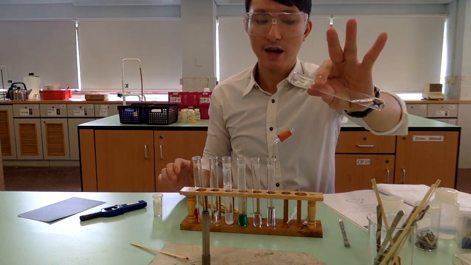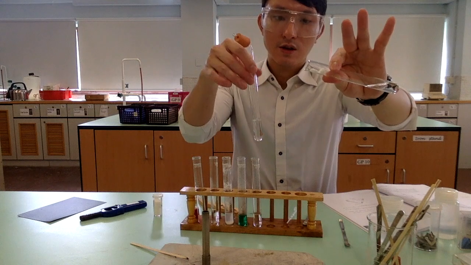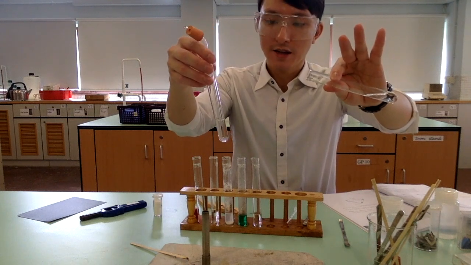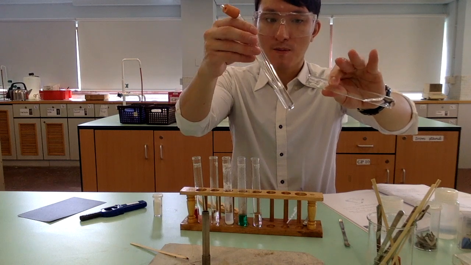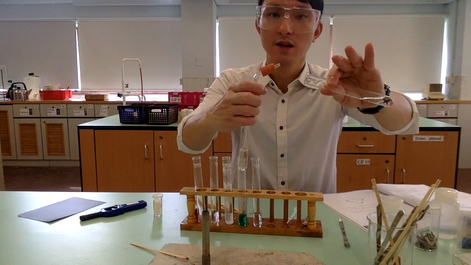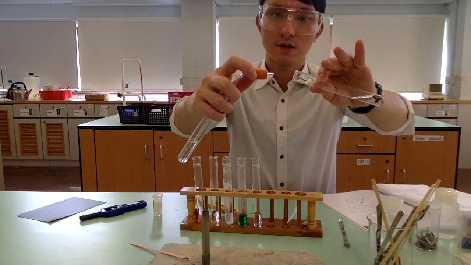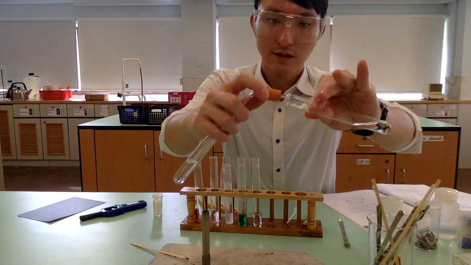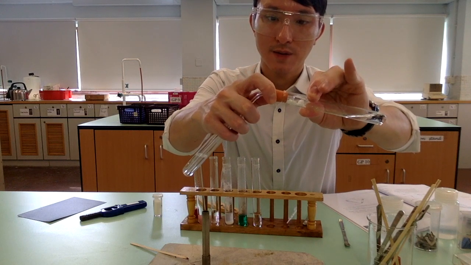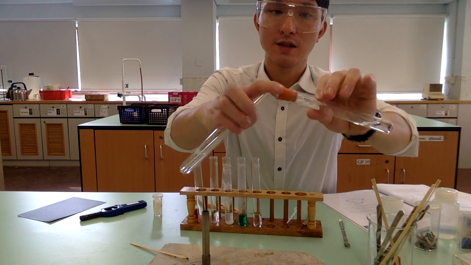Now, we are going to connect the two test tubes. Remember, the one on my right hand side is the lime water. On my left hand side, it is the sodium carbonate and the acid, not yet mixed together. So we are going to now connect the delivery tubing to the test tube where we have the sodium carbonate. Make sure it is tightly sealed.